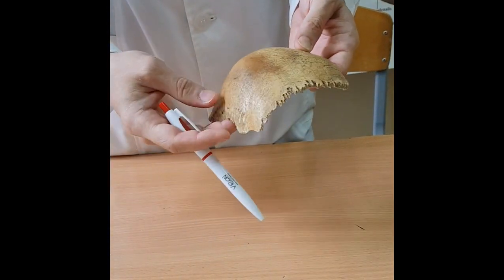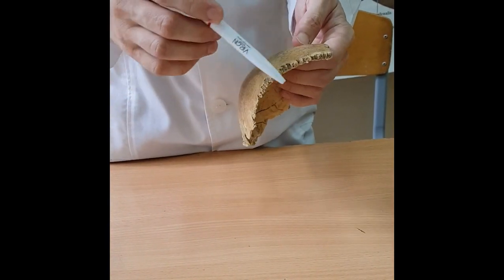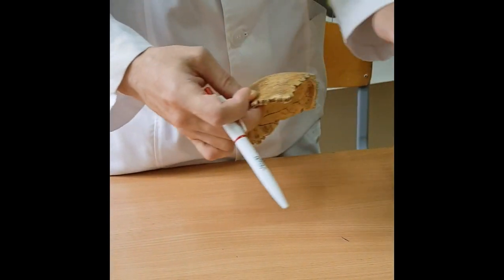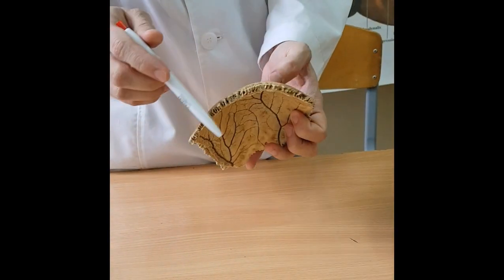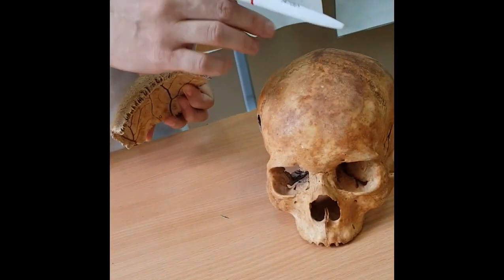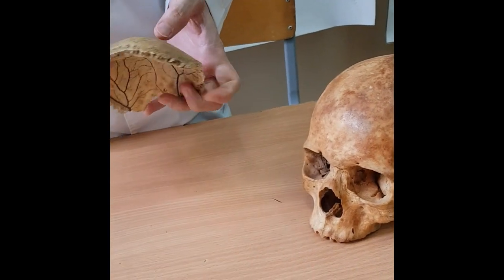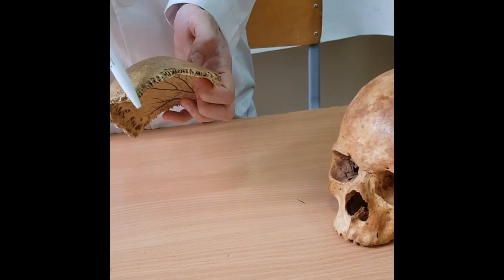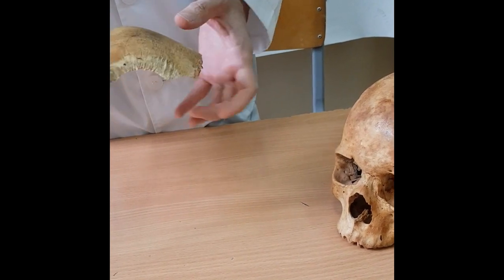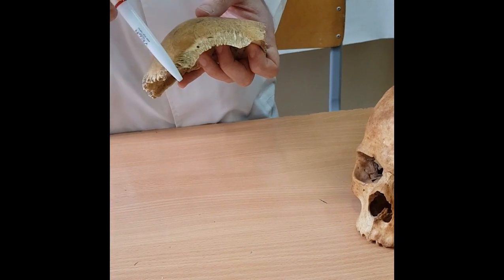It has four margins. Frontal margin connects with frontal bone. Sagittal margin connects with another parietal bone. This is sagittal margin. Occipital margin connects with occipital bone. And squamous margin connects with temporal bone.